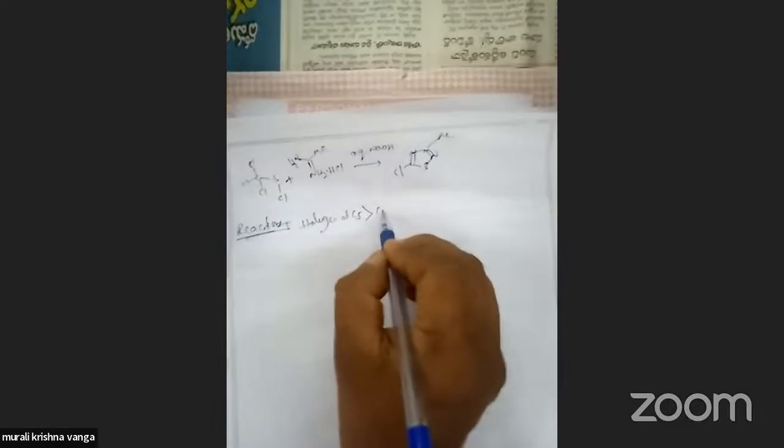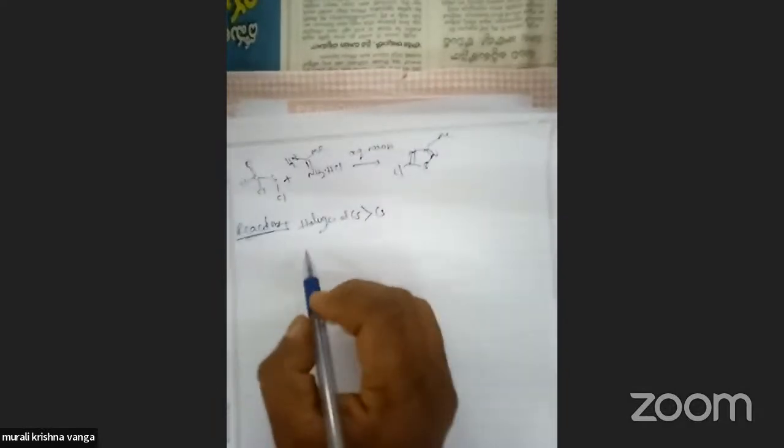Next reaction. Halogen at the 5th position is more reactive than halogen at the 3rd position. Halogen at the C5 position is more reactive than halogen at the 3rd position.